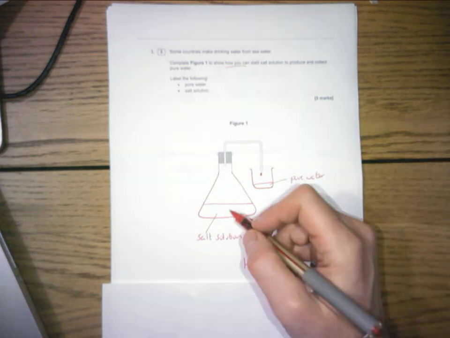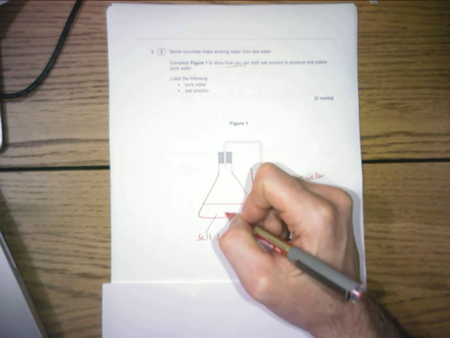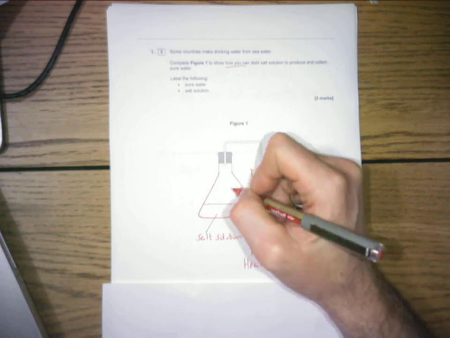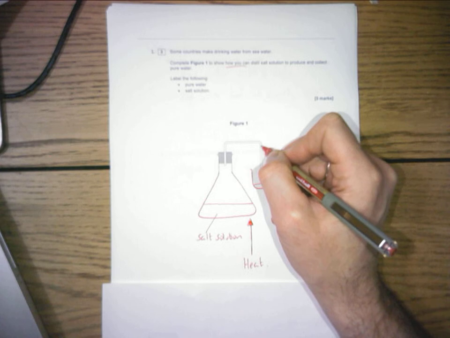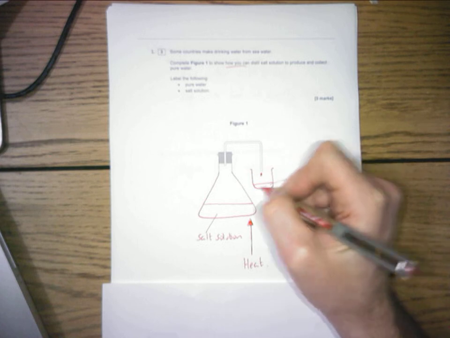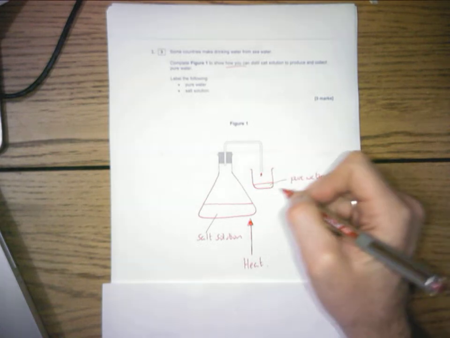So I boil the salt solution. The water in the salt solution evaporates, it turns into a gas. The gas comes around here, it cools down. When the gas cools down, it turns back into a liquid, and the pure water arrives in this beaker here.